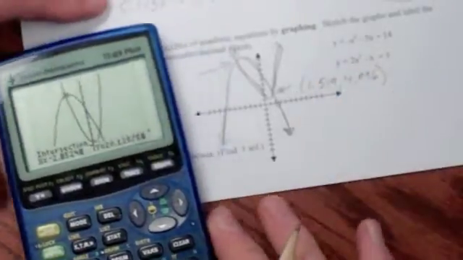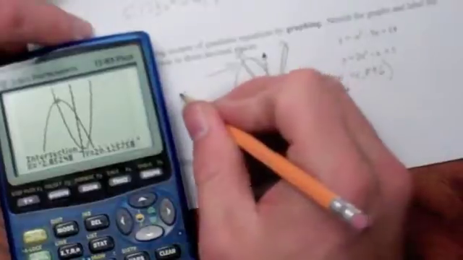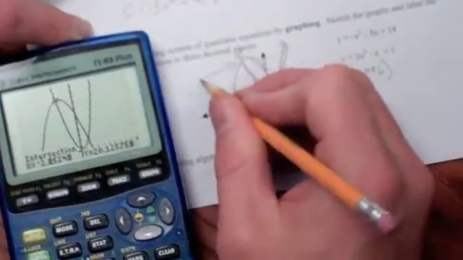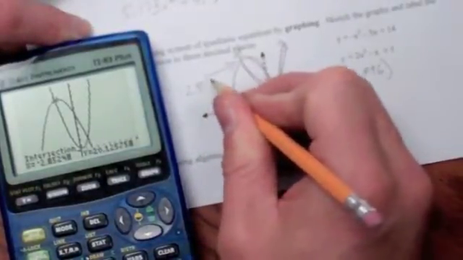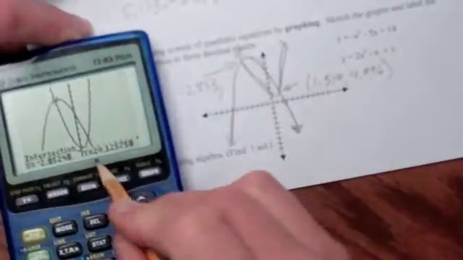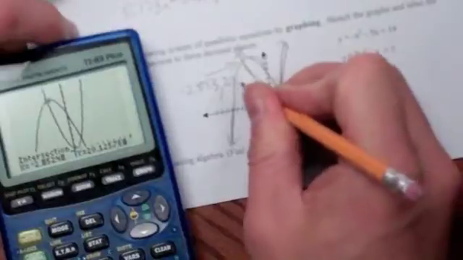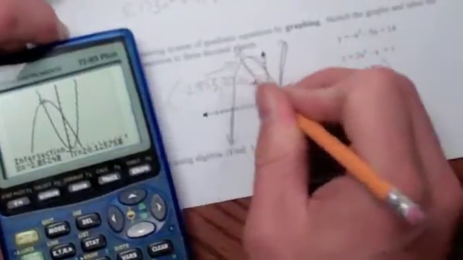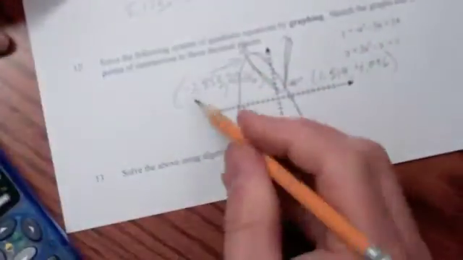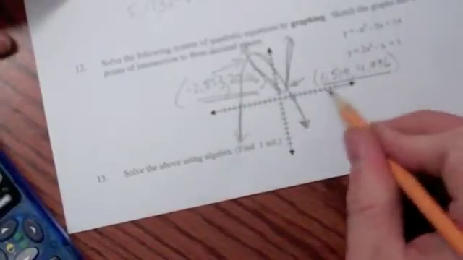And now that is given to me as negative 2.853, and the y is 20.126. Alright? So there's the first, there's the second.